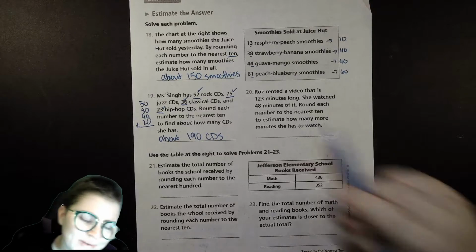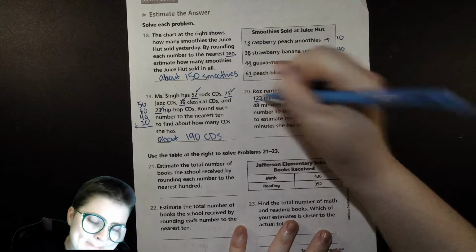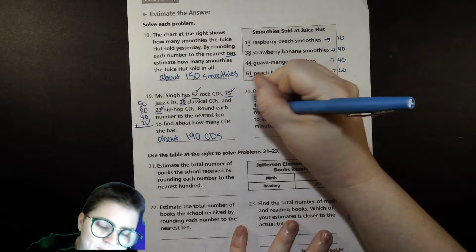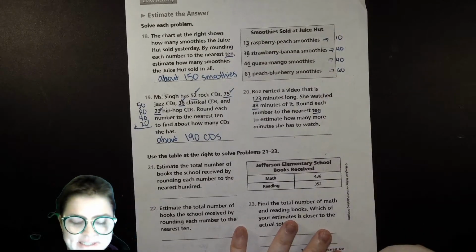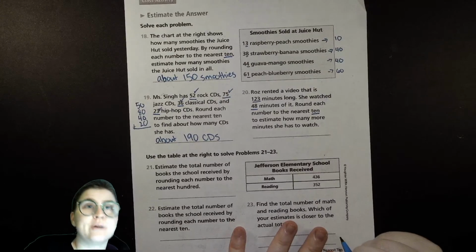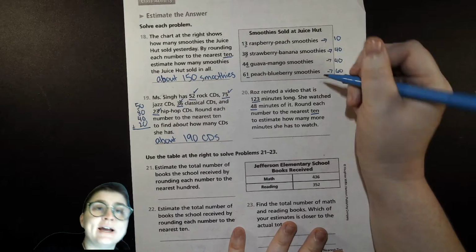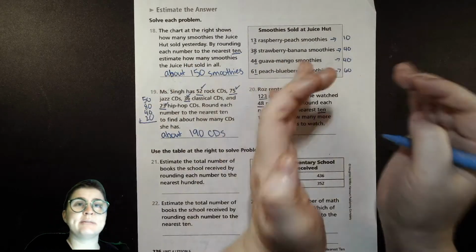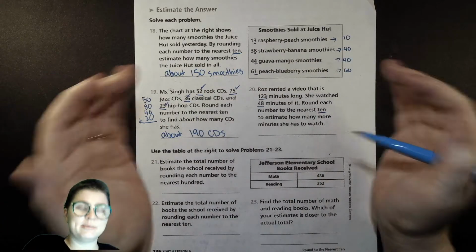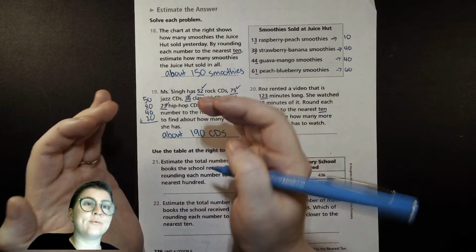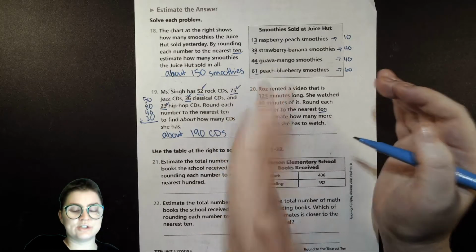All right. Roz rented a video that is 123 minutes long. She watched 48 minutes of it. Round each number to the nearest 10 to estimate how many more minutes she has to watch. So for this one, if we have some minutes she's already watched and some minutes she hasn't watched yet, then all together is the total number of minutes, right? So it'll be the total number of minutes taking away the number that she's already watched to figure out the number that she hasn't watched yet.